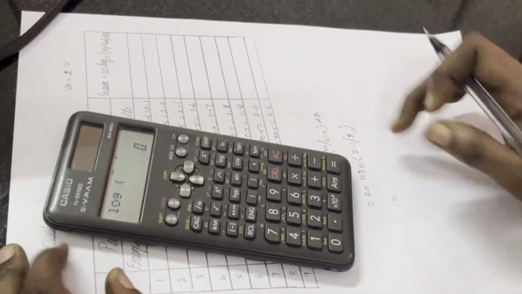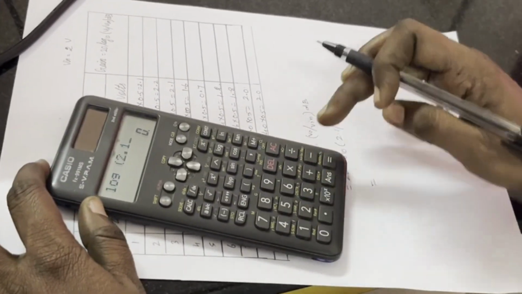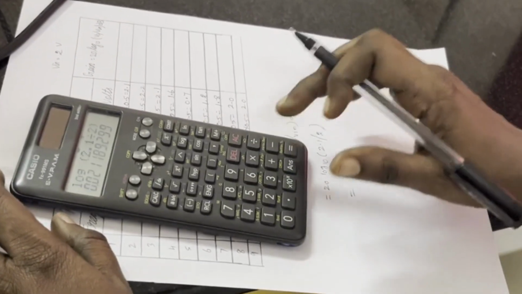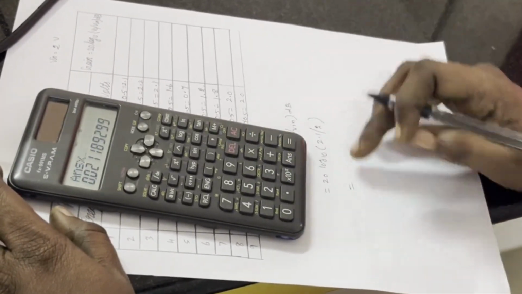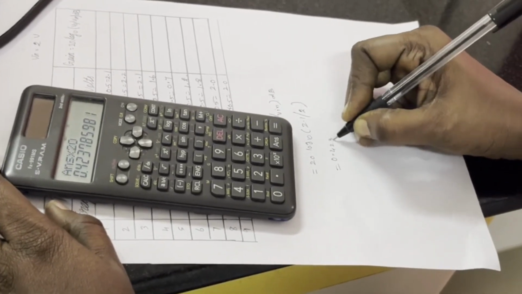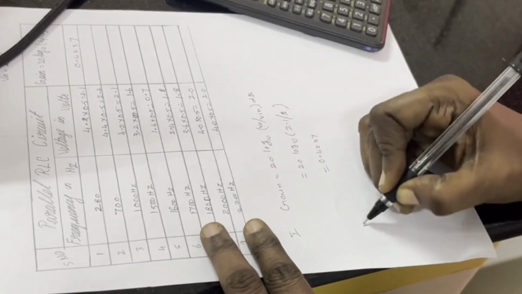V0 value 2.1 divided by Vin value 2, then we get the result, multiplied by 20, that is 0.4237. We have to write it here, 0.4237.